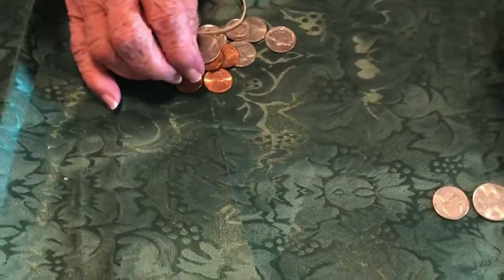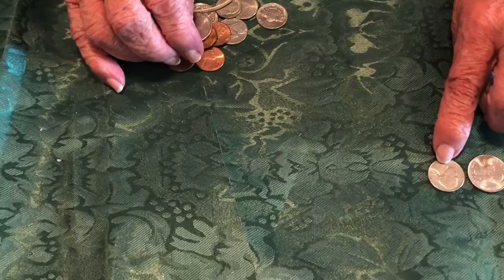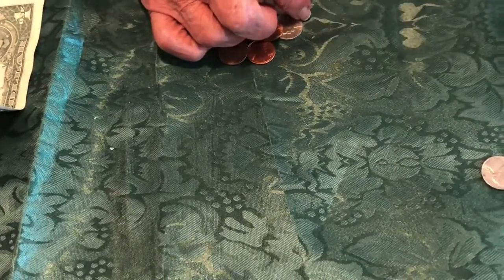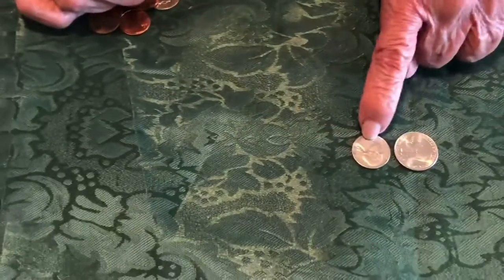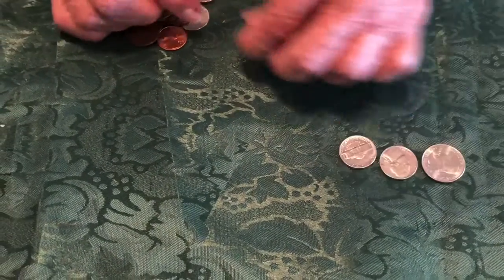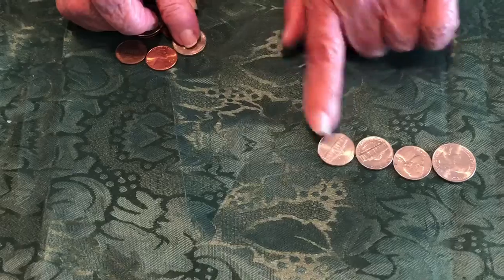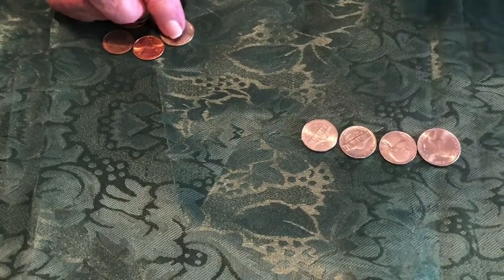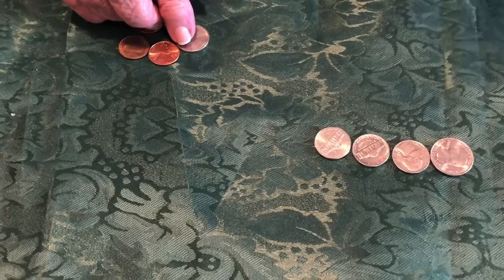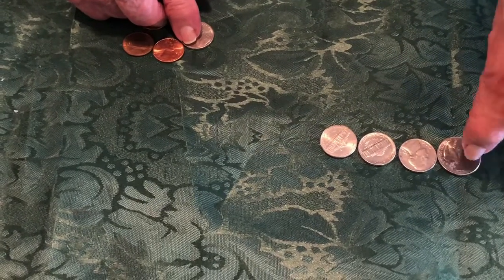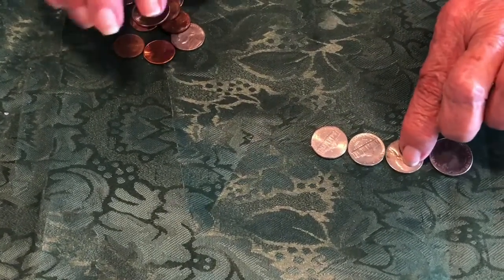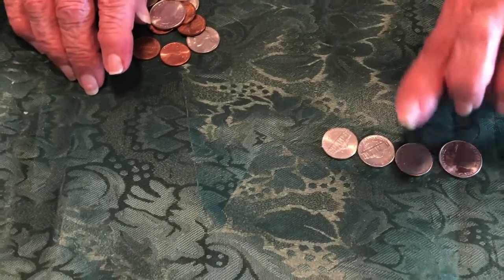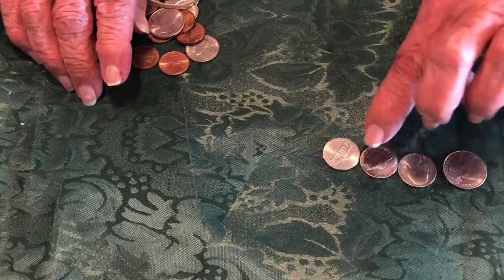Okay, what if I wanted 40 cents? Okay, 25 and 5 are 30, counting by 5s. Now I could say 25, 30, 35, 40, right? By 5s. Always start with the highest number first, go up. After 25 comes 30, 35, and 40.